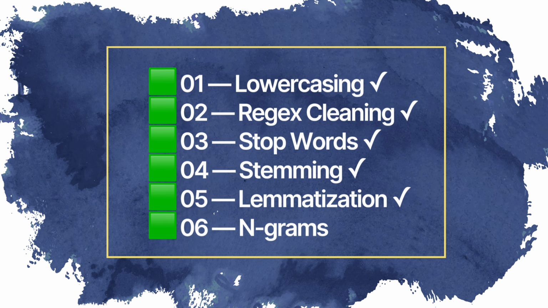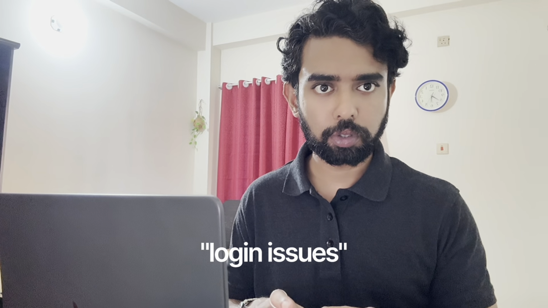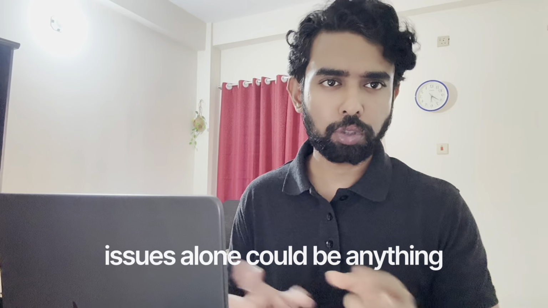We are at the last concept, and this one is interesting. Right now, we have been looking at one word at a time, but some meaning only exists in combination. For example, login issues, which means something specific. Login alone, fine. Issues alone could be anything. Together, that's a real problem a user is reporting.